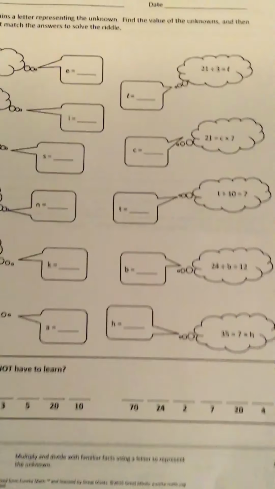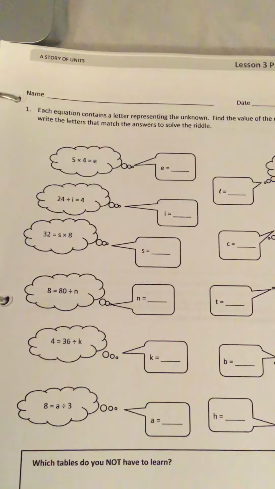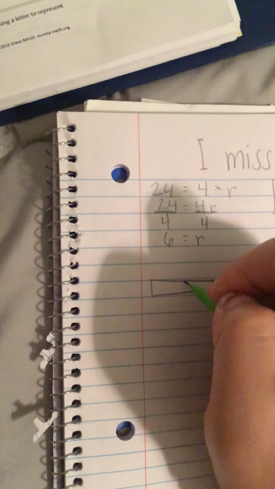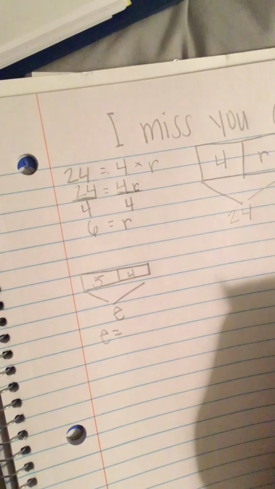Okay, so going over to our little lesson, we are going to start with 5 times 4 equals e. So we're going to come back over here and draw a tape diagram again. I'm going to make it a little smaller this time. So we have 5 and 4, and that equals e. And I'm going to give you a couple seconds to figure that out in your head. Then I hope you got that e equals 20. So that's how you do that one with the tape diagram.